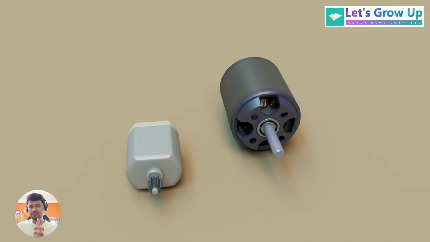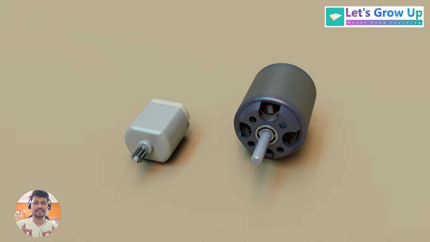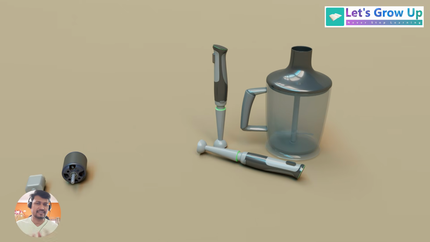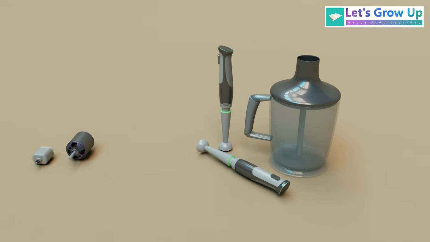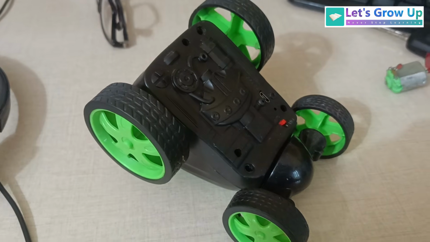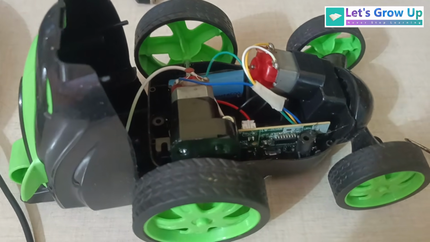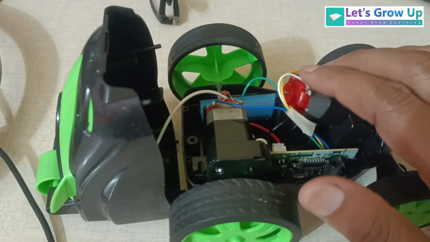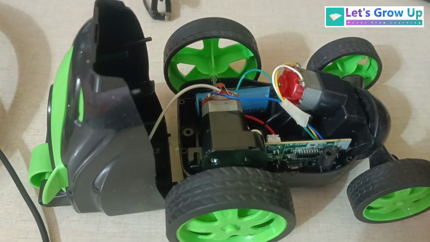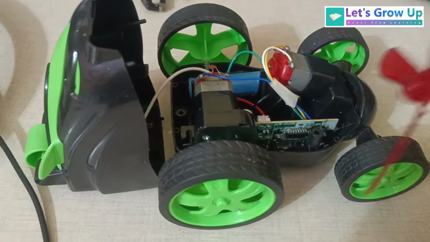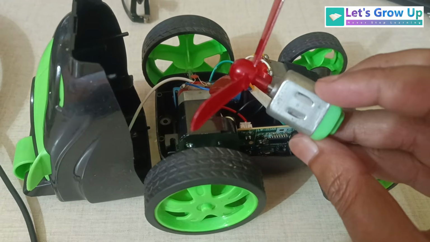You have probably seen them on many devices, including household appliances. This kind of motor is everywhere. Sometimes we can also find them inside toys, like this one. These are DC motors, which are powered by DC voltage or a battery. And the motor in my hand is also a DC motor.